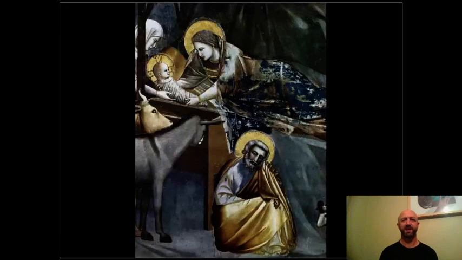But to show you that naturalism, a human glance between the Virgin Mary and the Christ child. Now he still looks like a weird little alien in some way. But the fact that they're looking at each other and really have some kind of tender exchange of glances is totally unlike what you would find in medieval painting.